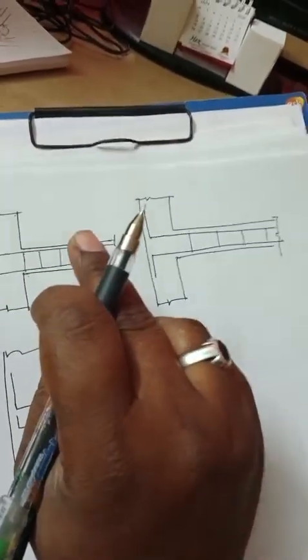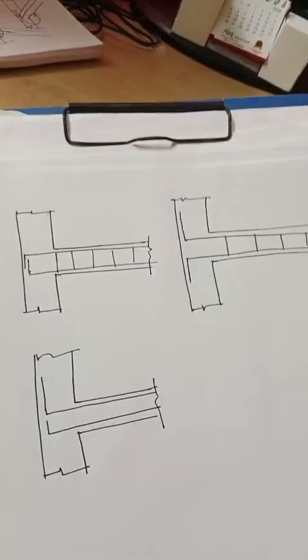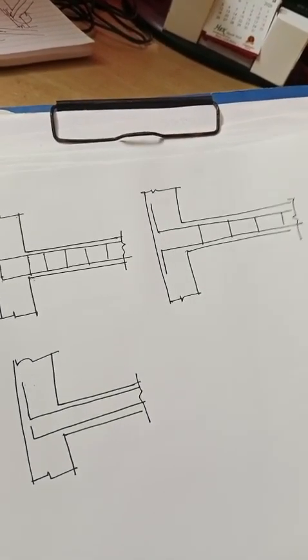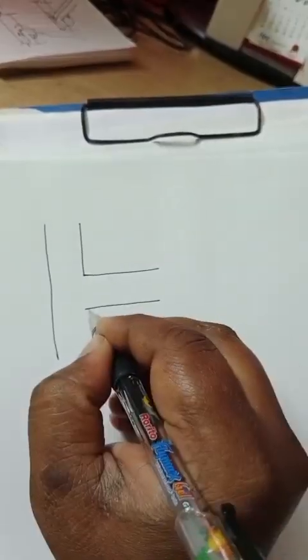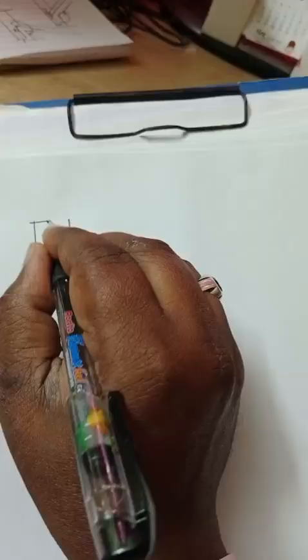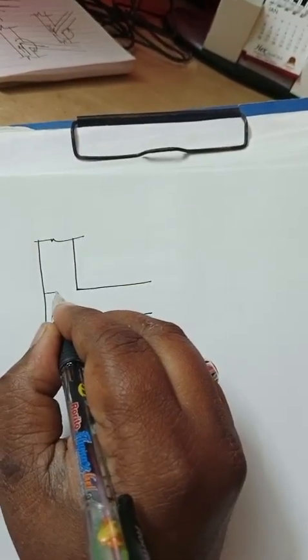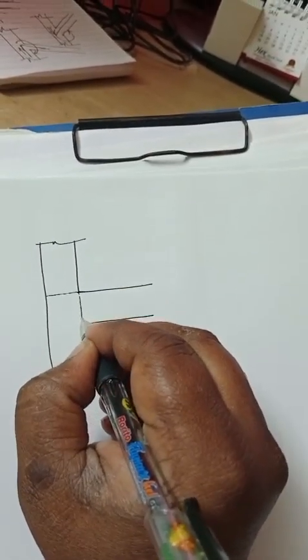That's the important thing. Before going into this, we should study the shear mechanism at the junction. Otherwise, it will not give the proper solution for the question. First, I would like to write this pattern. So this is the element at the junction.